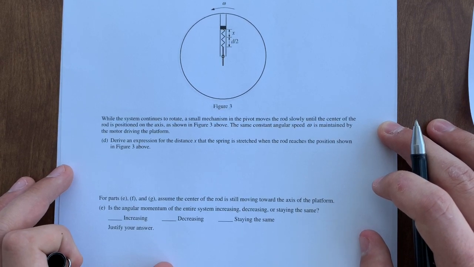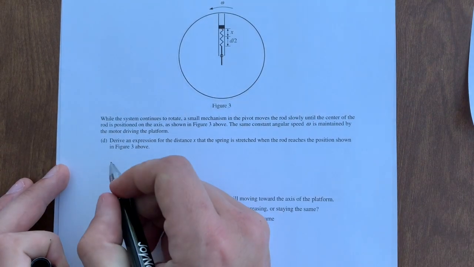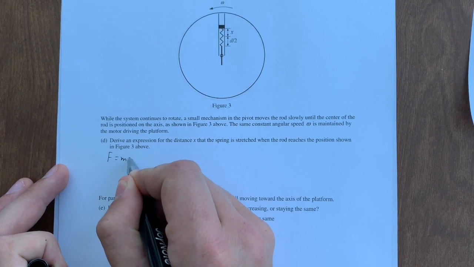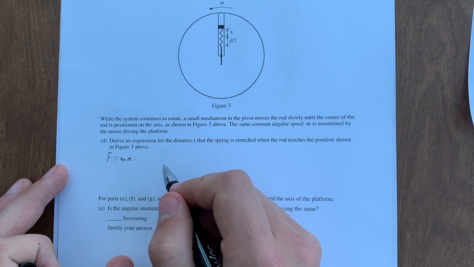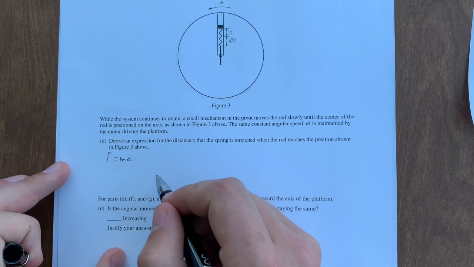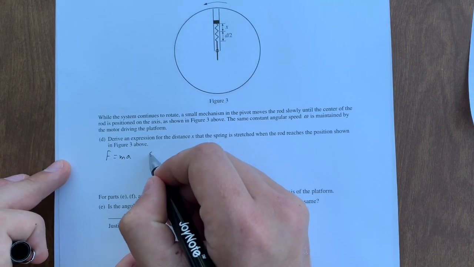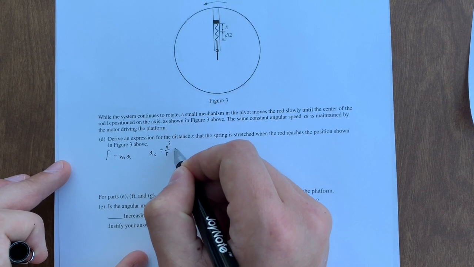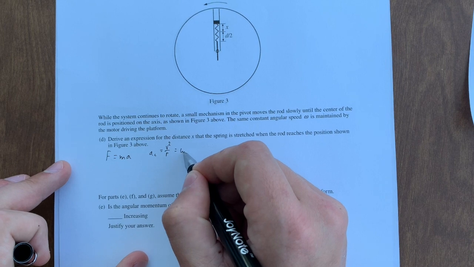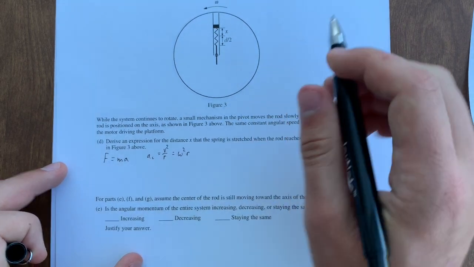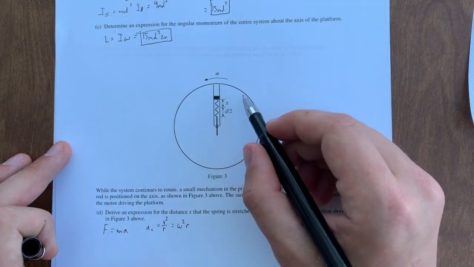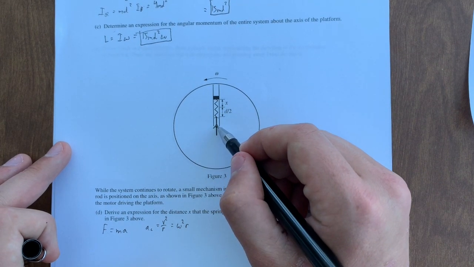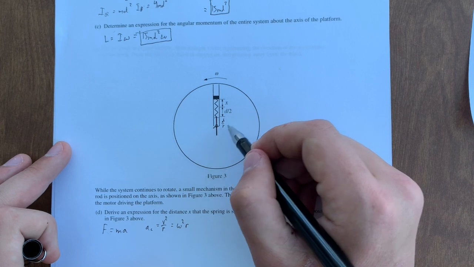For this, we can use the same method we did before. So first, we have F equals ma, and a is centripetal acceleration again. So a_c equals v squared over r, which is equal to omega squared r. And in this case, r is going to be, this length is d over 2 here, since it's half the rod and the rod is length d.